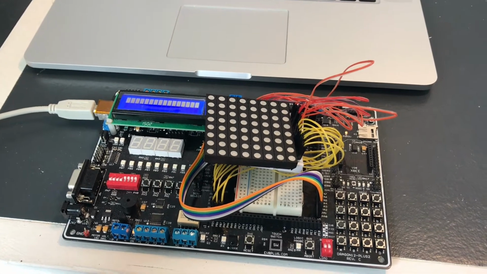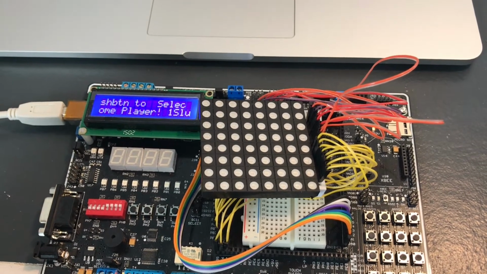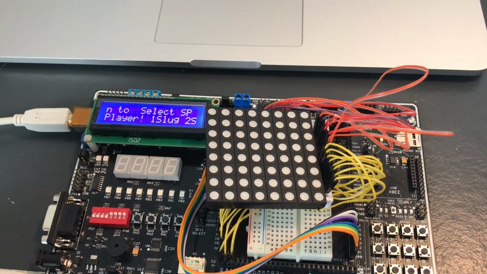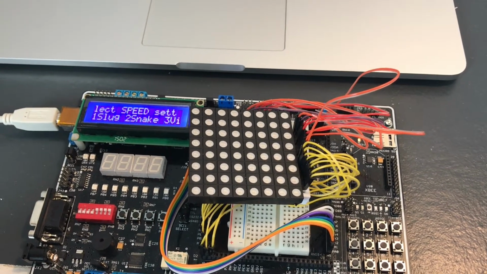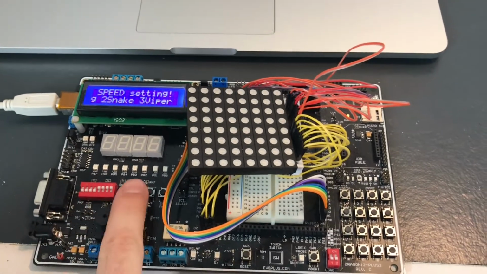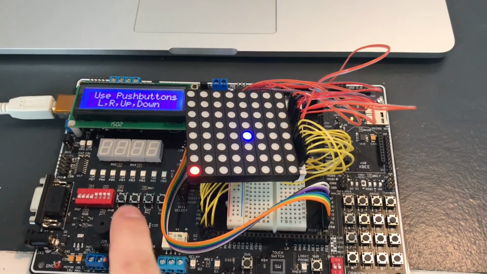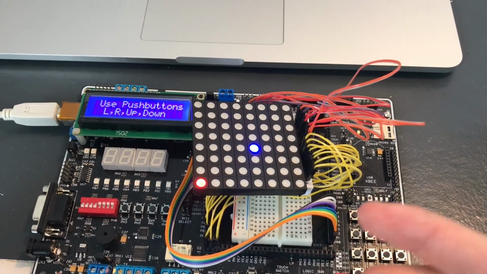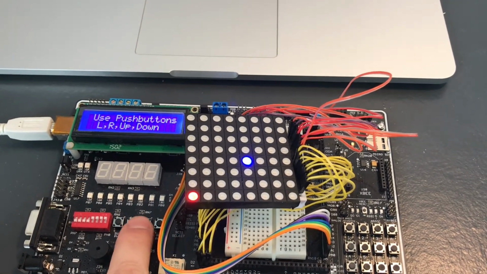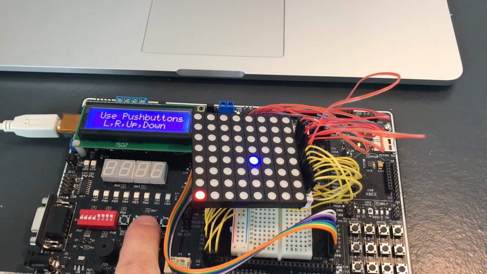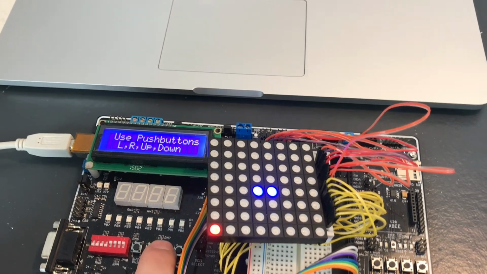And so here I'll start the game. First you get a welcome screen telling the player to select the speed, 1 slug, 2 snake, 3 viper. I'm going to use these push buttons to select the speed. I'll select the slow speed. And now the game starts and displays the snake in blue and the food in red. Then the screen gives directions on movement. So I'll press to start moving.